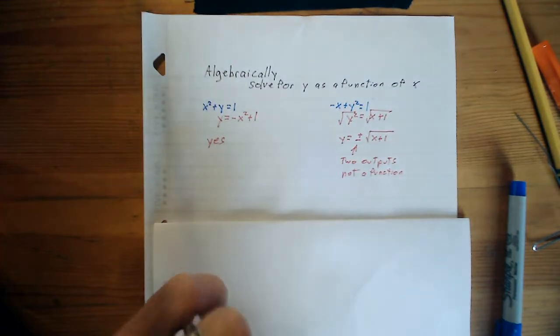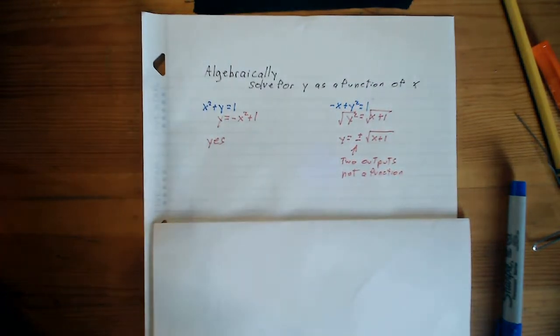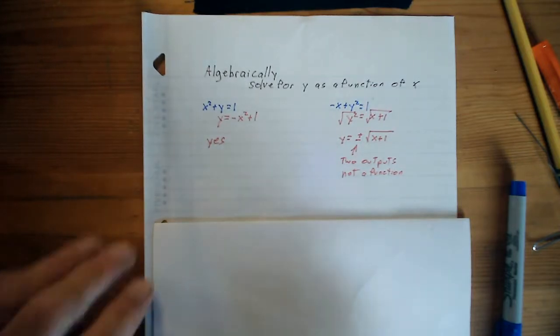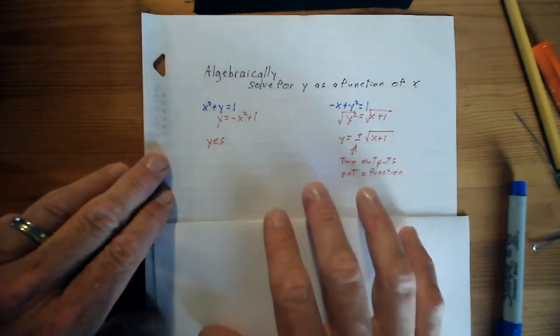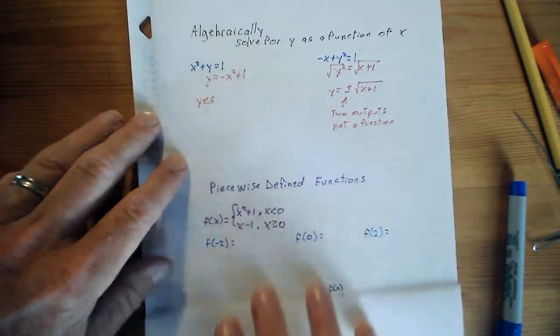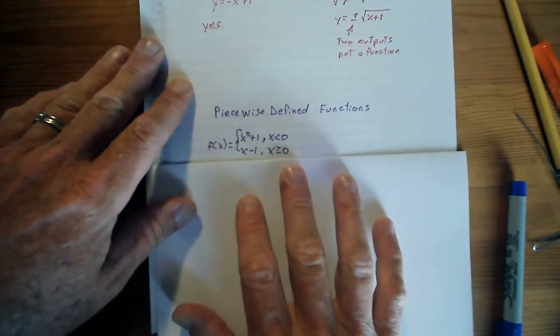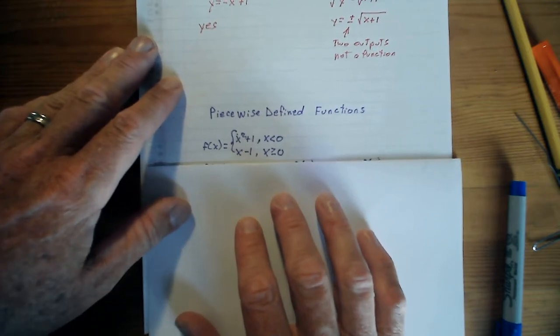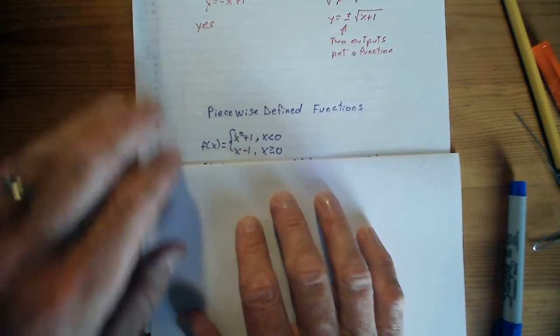So we're going through these functions rather quickly. We're just touching various bases on them. This is sort of introductory level stuff for pre-calculus honors. So let's take a look at another type of function, a piecewise defined function. There's all kinds of functions here. Here's a piecewise defined function.